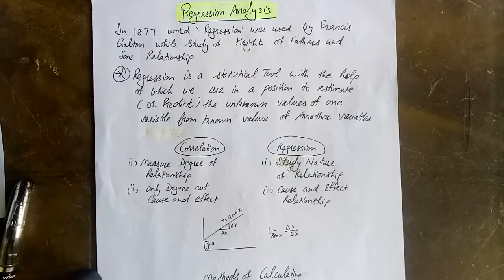Now let us discuss regression analysis. In 1877, this word was propounded as regression by Francis Galton, while he was studying the relationship between heights of fathers and sons. Afterward it was used in different statistical analyses also.